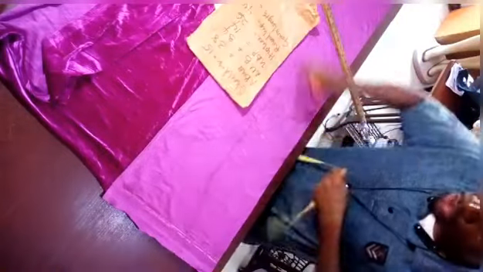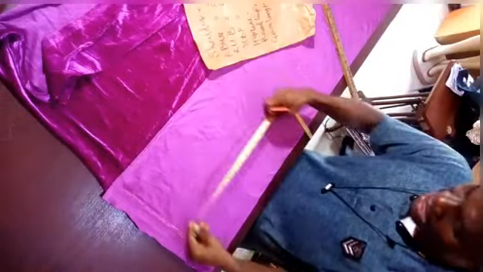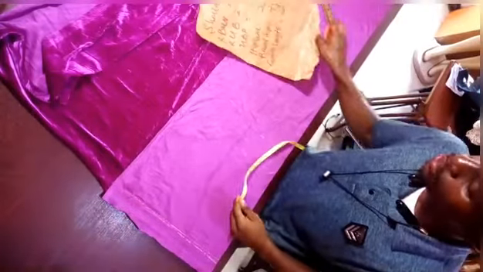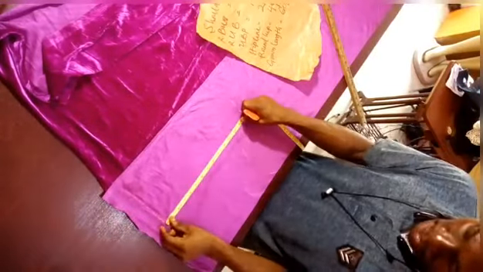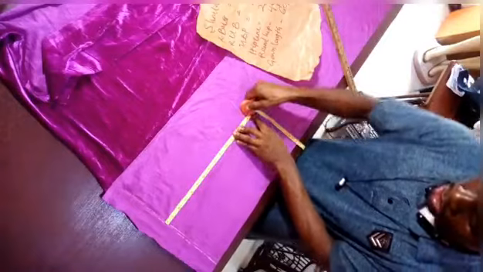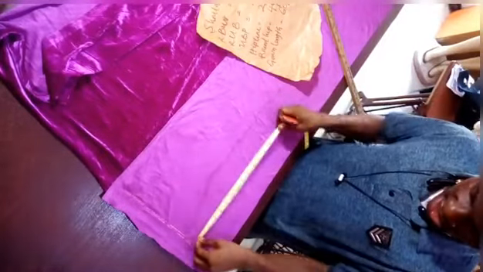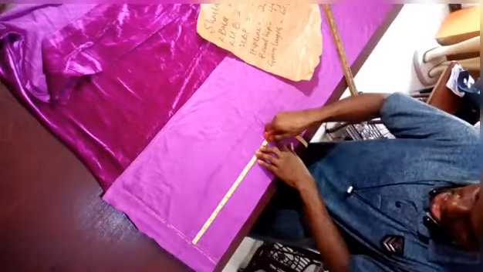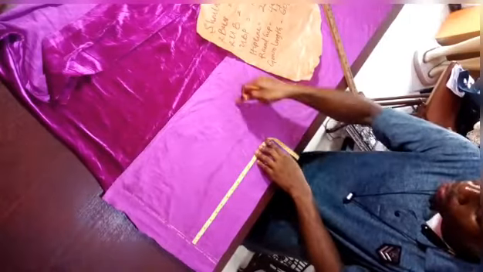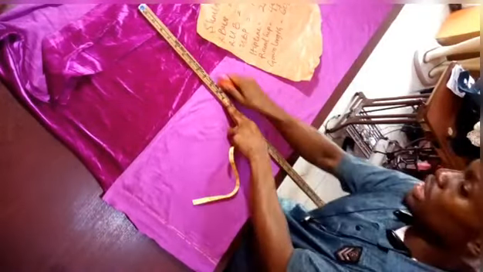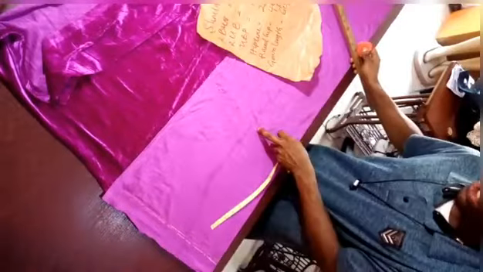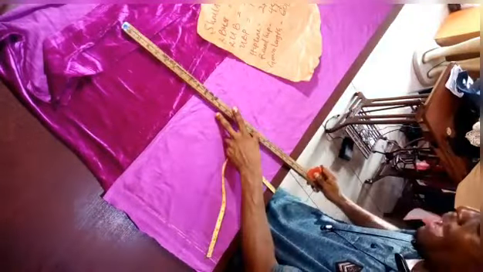So the next thing we are going to do is get our underbust length. Our underbust length in this case is 14 inches. From here to here, you mark out your 14 inches. The reason I'm doing 2 markings here is so that when we take our rule to connect the line, we will actually get a straight line. If you don't do it like that, you might end up getting a slanted line.